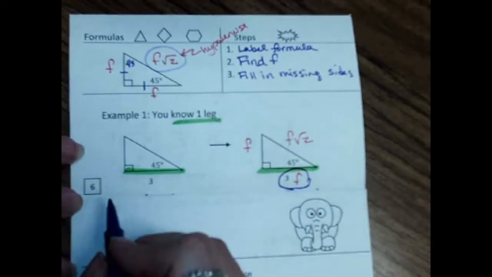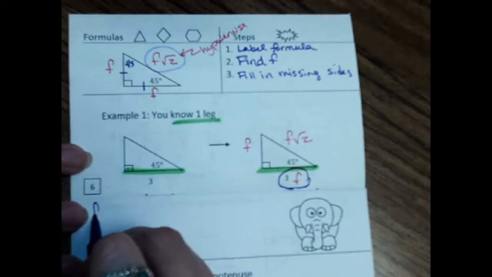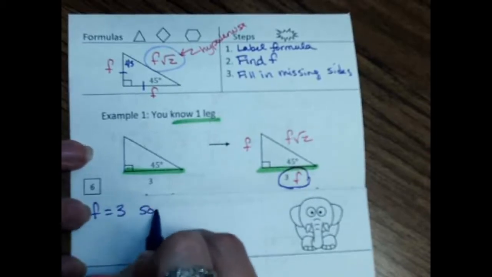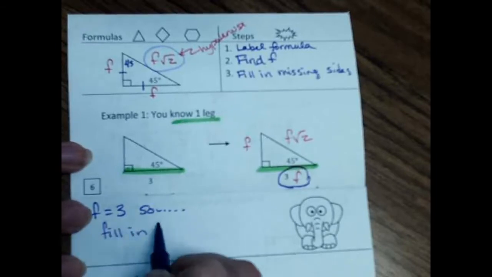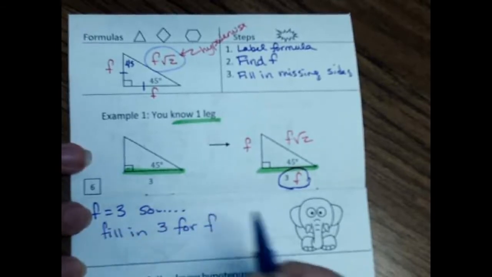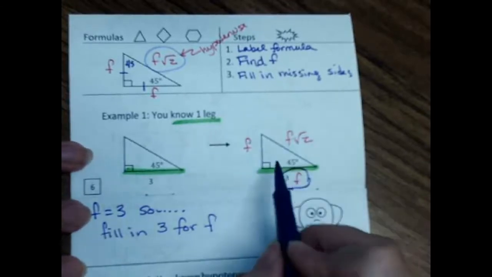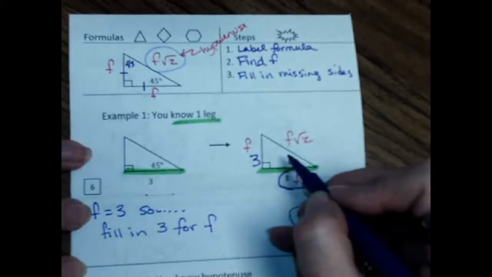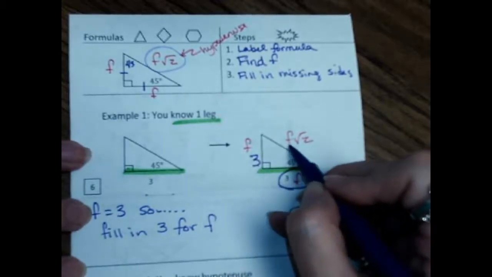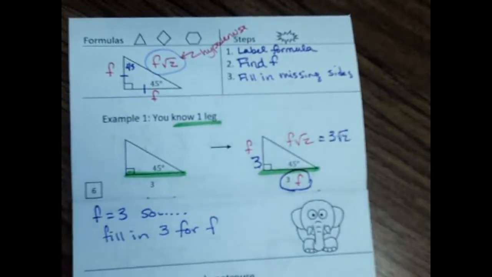So we're going to write it out on this one because it works the same way on every one. F equals 3. So fill in 3 for f. So if f is 3, this side is also 3. Remember, we said it's isosceles, so those have to be the same. And then this side here, I'm going to put the 3 right where the f is, so this becomes 3 square roots of 2. That's it. That's all you have to do to solve these problems.